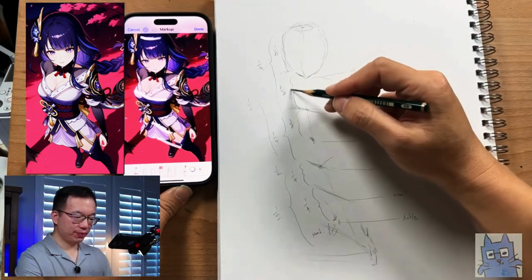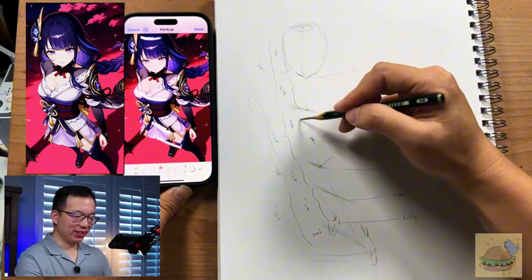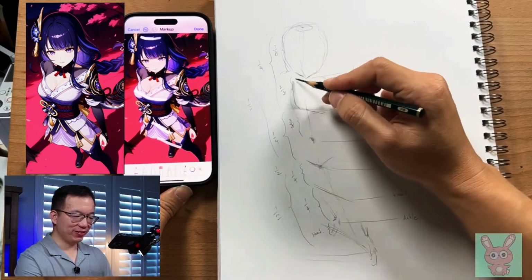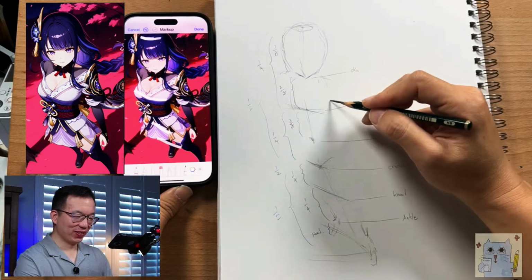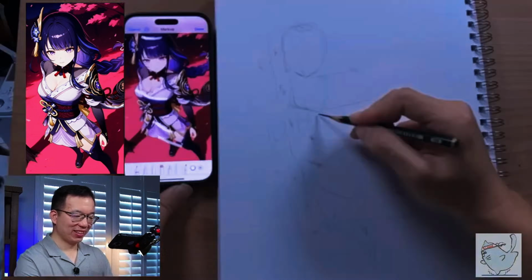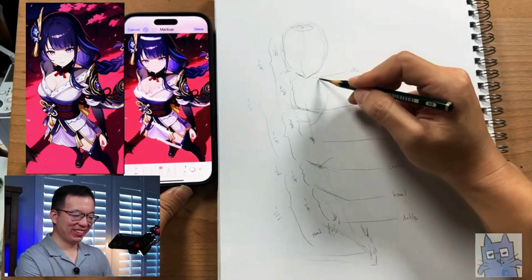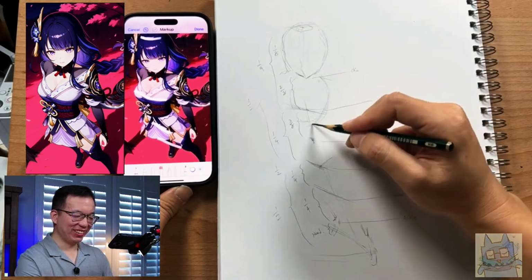And right now I'm drawing the model based on the proportions I marked. If you use this proportion model, you could pretty much draw any character to the right proportion.